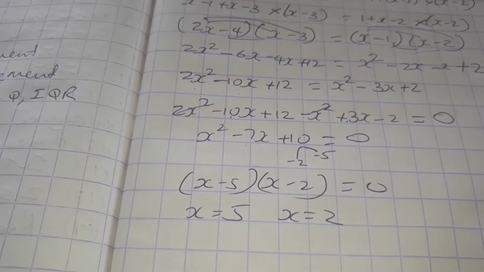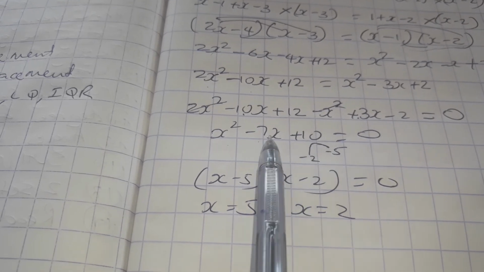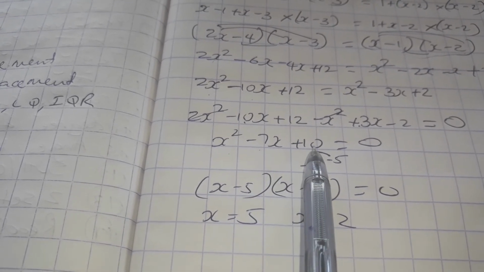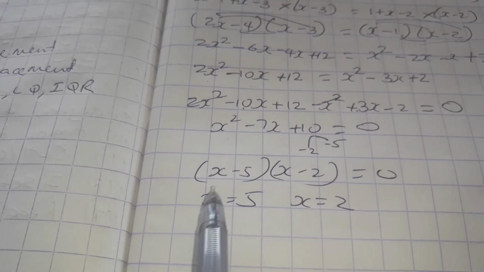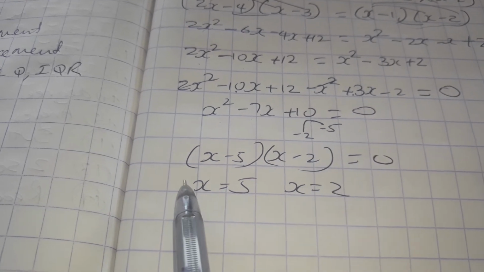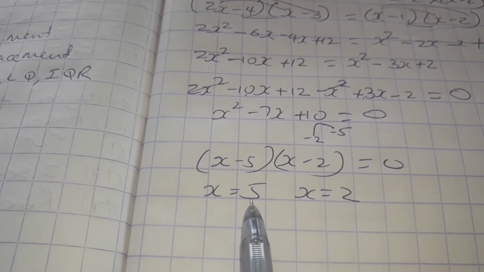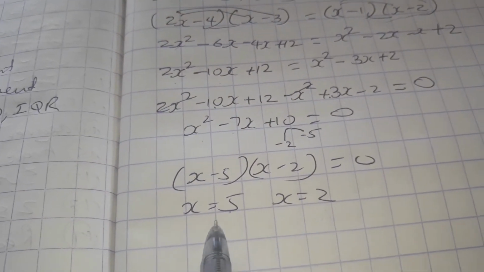I can use the earlier method, looking for two numbers that multiply to give you positive 10. When you add them, you should get negative 7. So (x minus 5)(x minus 2) is equal to 0. Those are the two. So either your x value is 5 or your x value is 2. Right? You can use either of it.